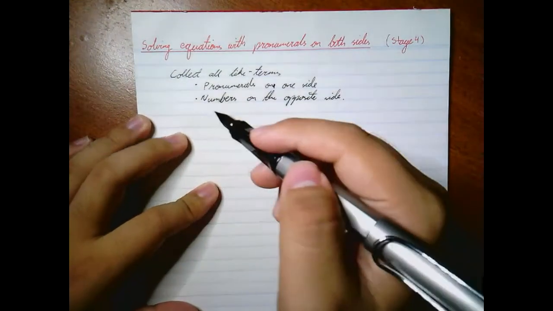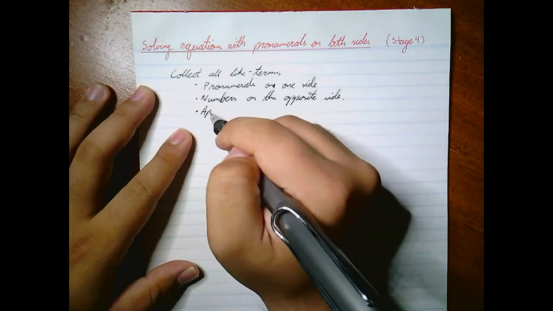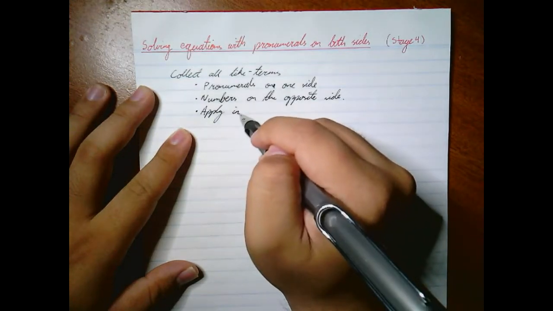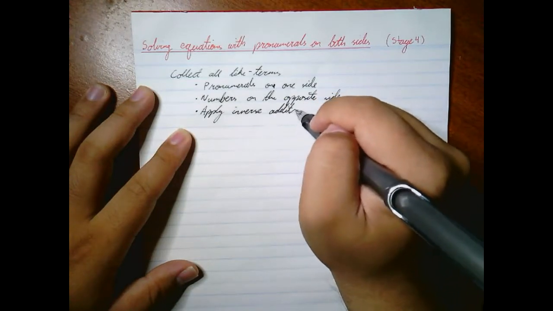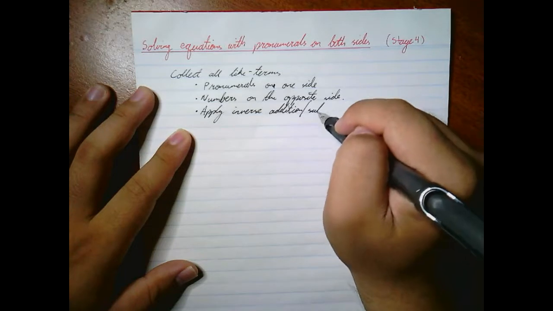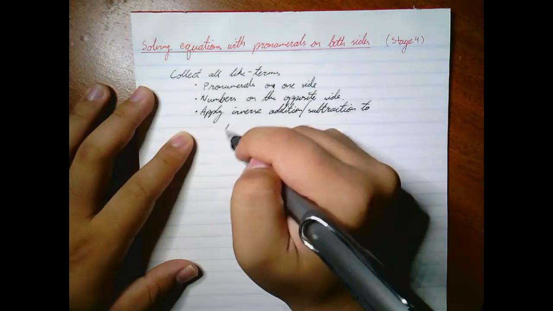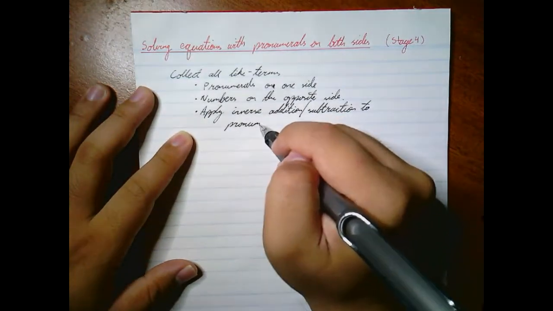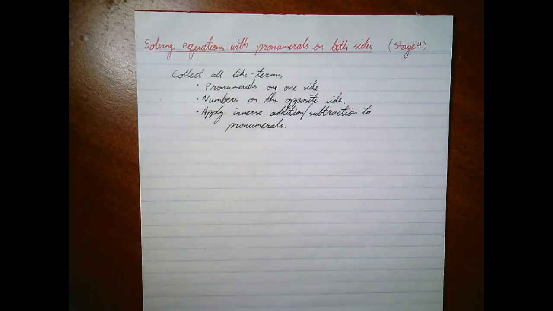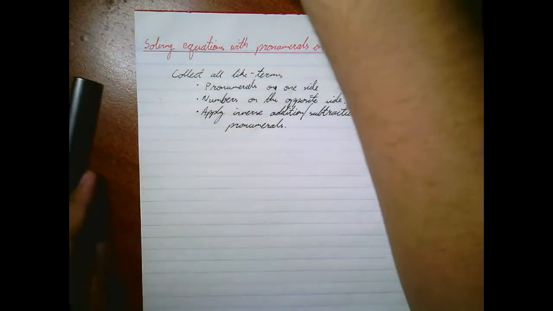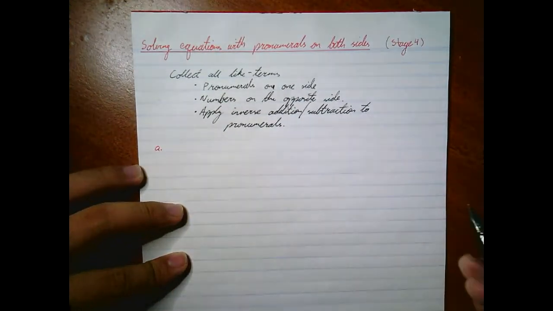And another primary idea is that we can apply inverse addition or subtraction to pronumerals. Okay, and what that means is, well, you'll see it in these examples that are coming up right about now. So let's take a look at our first example here.